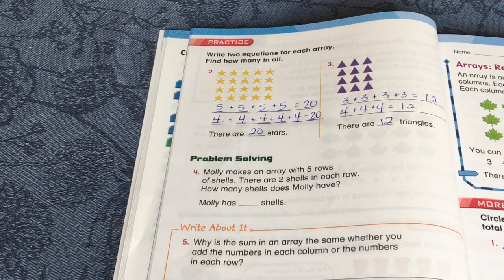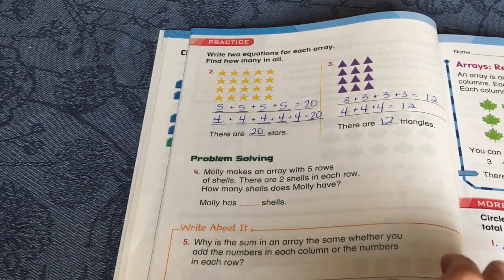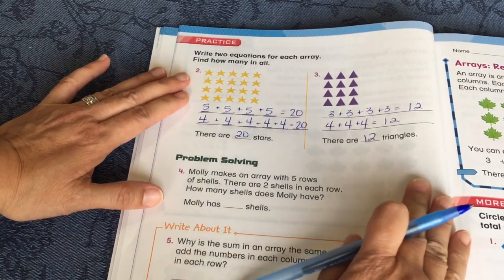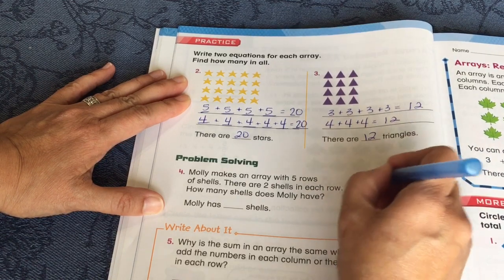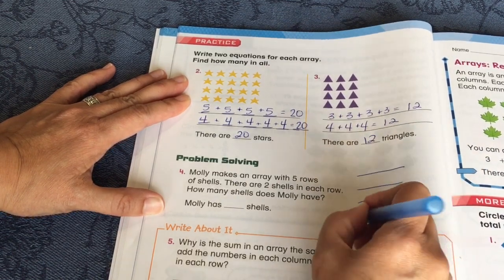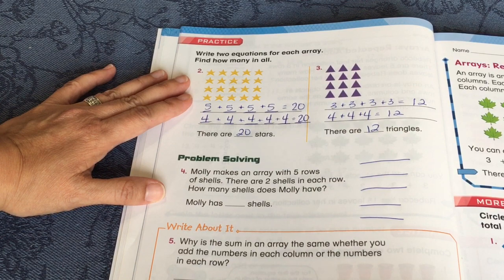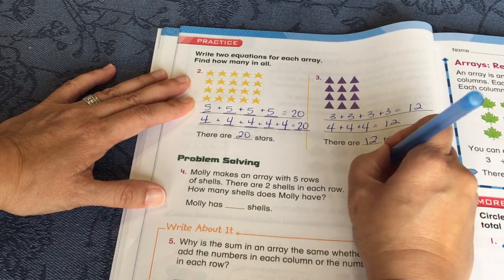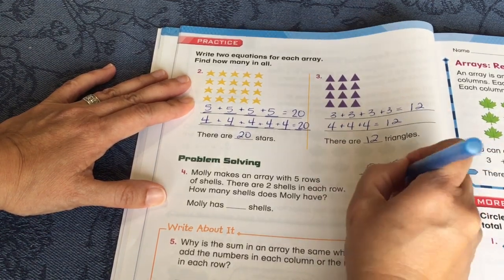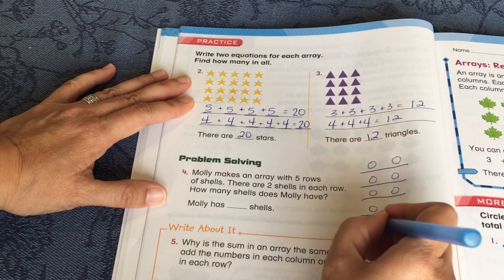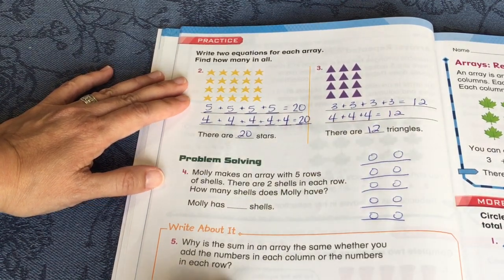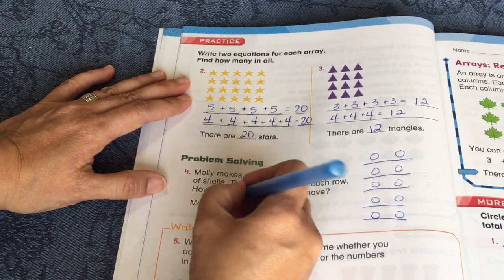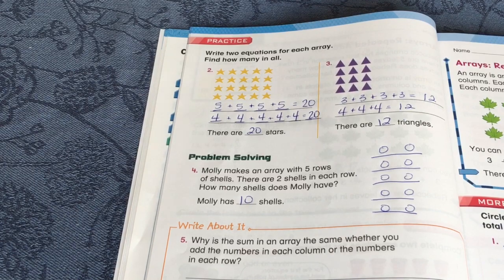All right, problem solving. Molly makes an array with 5 rows of shells. There are 2 shells in each row. How many shells does Molly have? Now, you know I like to draw pictures, so I'm going to draw 5 rows. 1, 2, 3, 4, 5. And I'm going to draw 2 shells in each row. Well, I'm not really going to draw a shell, but how about I just put a circle for each one? 2 shells, 2 shells, 2 shells, 2 shells, and 2 shells. And now let me add them up, counting by 2s. 2, 4, 6, 8, 10. So I have 10 shells in total.